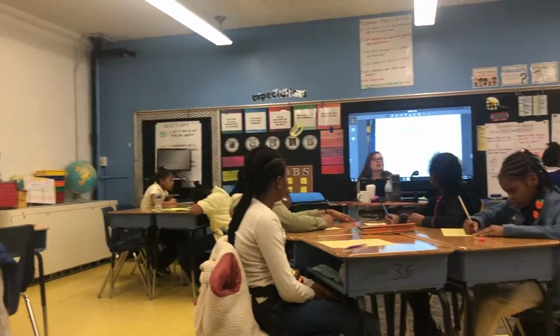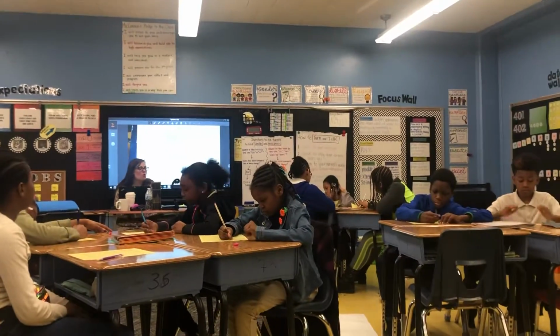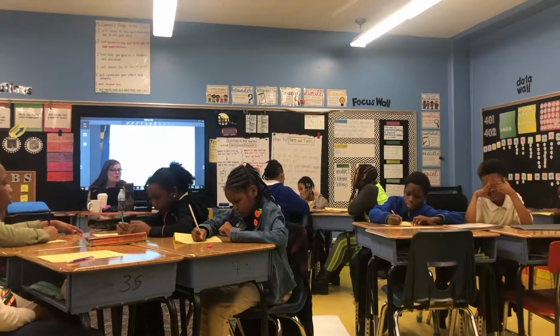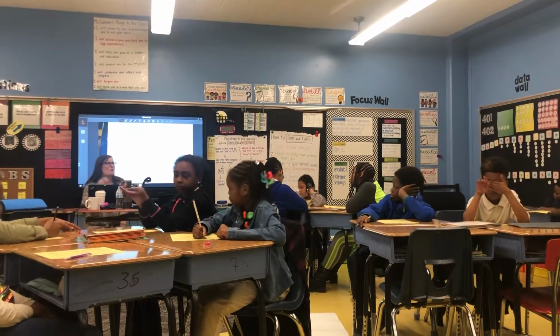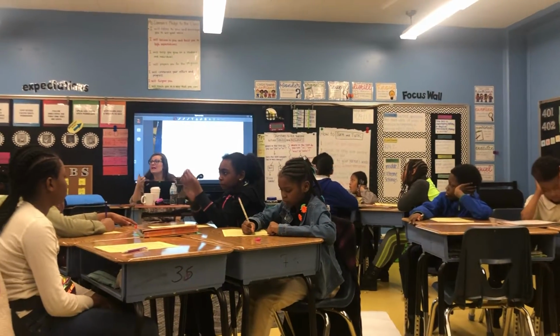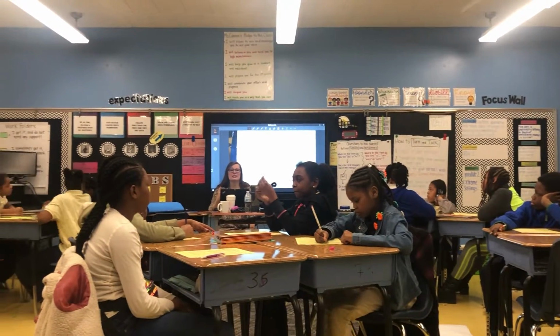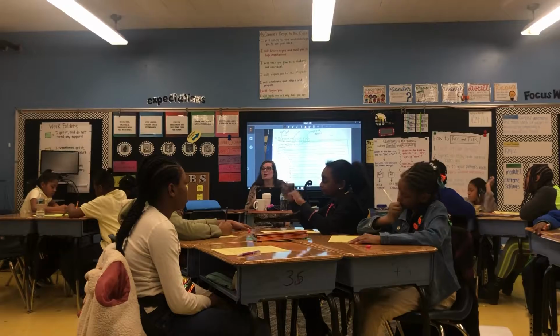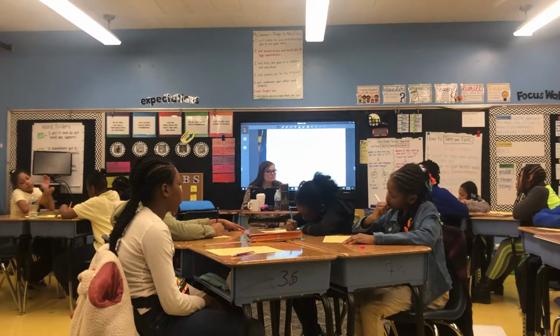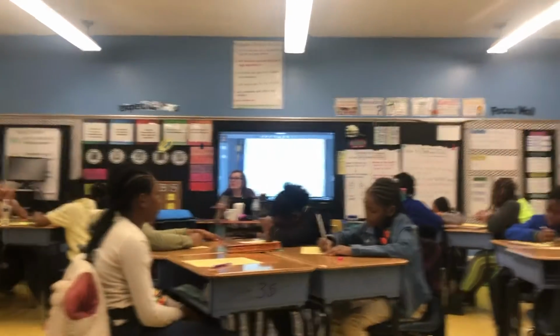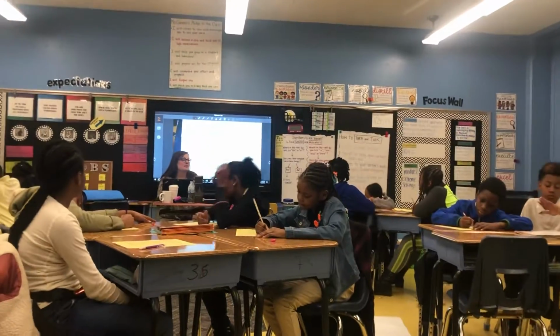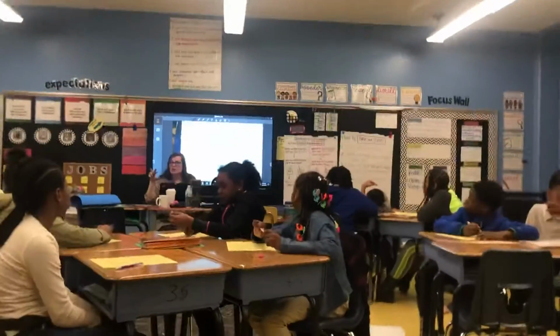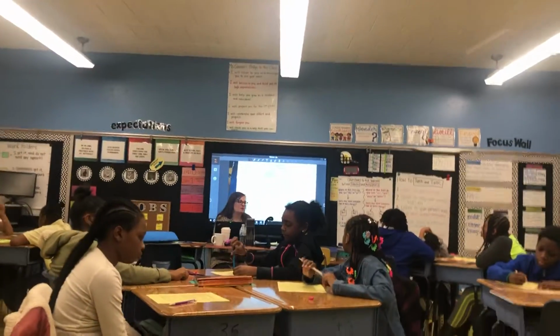So why is this objective important? Well, one, it helps us identify important information in the text, because when we take out the supporting details, that's important information in the text. When we decide what the main idea is, that's also important information in the text. Knowing the main idea and the supporting details will also help us better comprehend the text, because if you have all of those important details, you can state them in your retell.